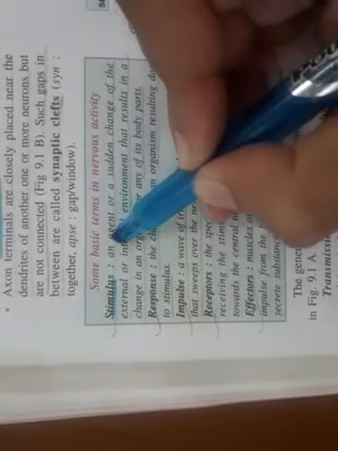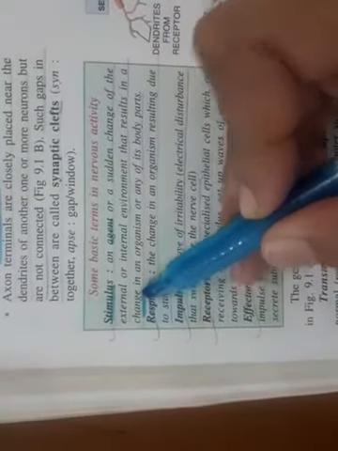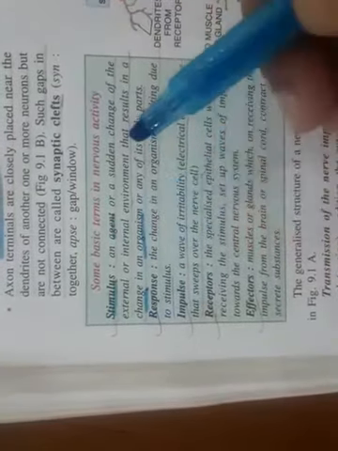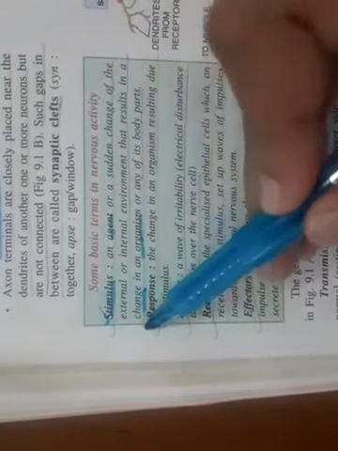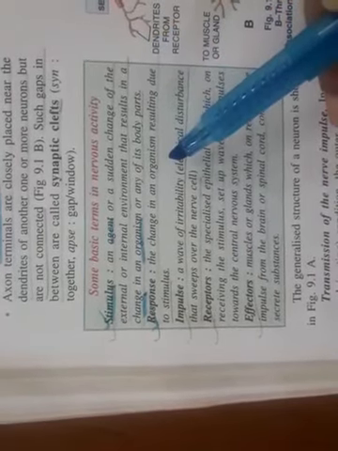So that prick is an agent which will cause change in the activity of an organism. Response is the change in the organism due to stimulus.